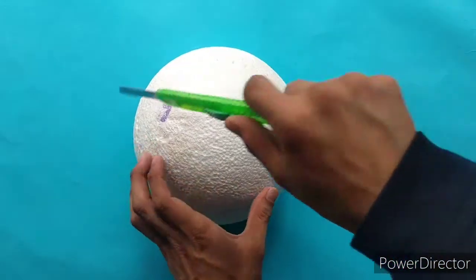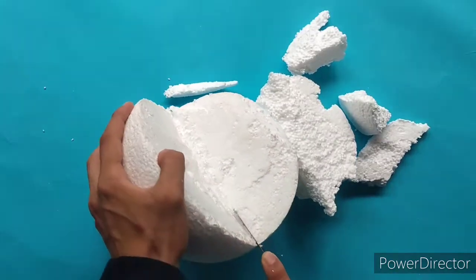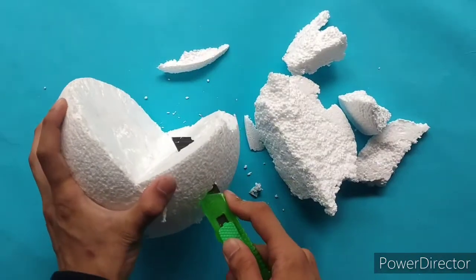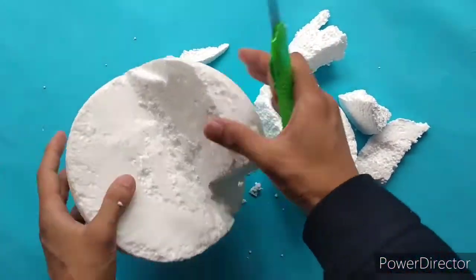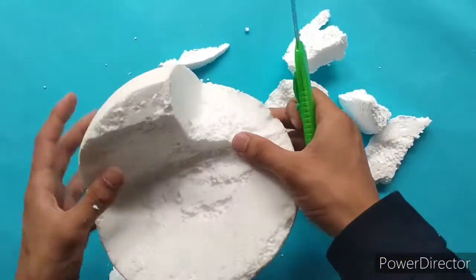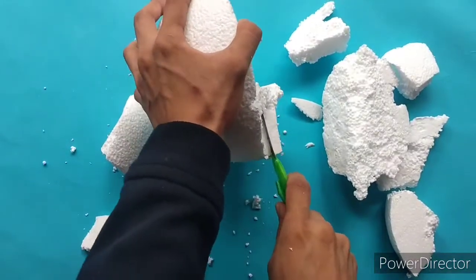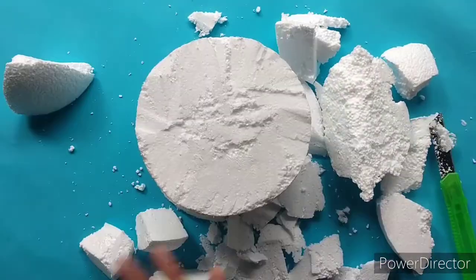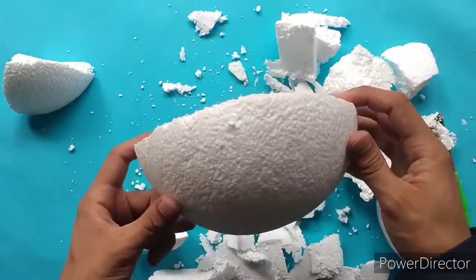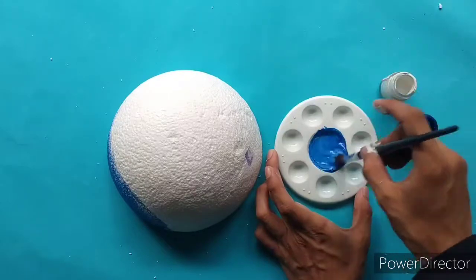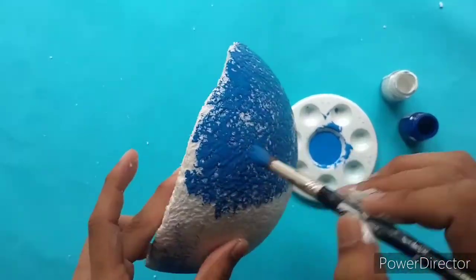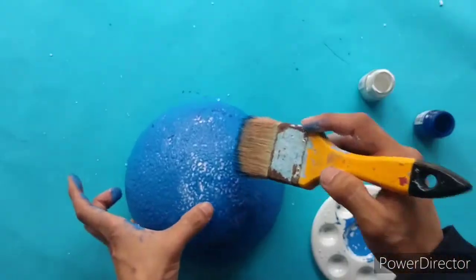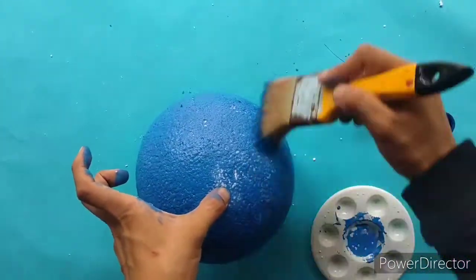To make your cell membrane, cut your large styrofoam ball in half. Remember, in using your cutting tools, be extra careful. As you can see, I'm doing some trimmings. And there you have it. After this, color the styrofoam bowl with any color you like. In my case, I'll be using the color blue. And there you have it.